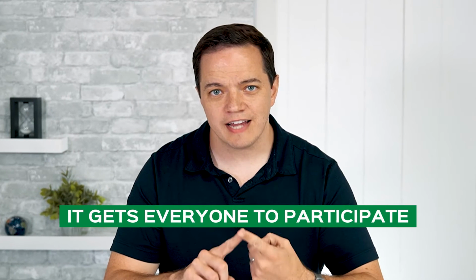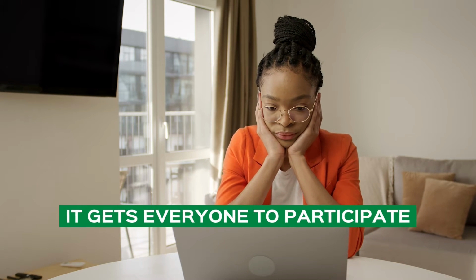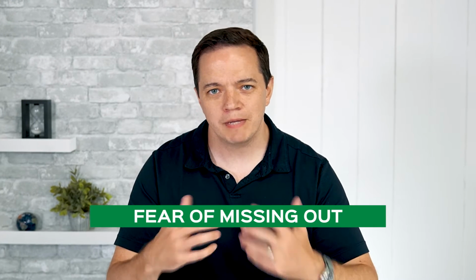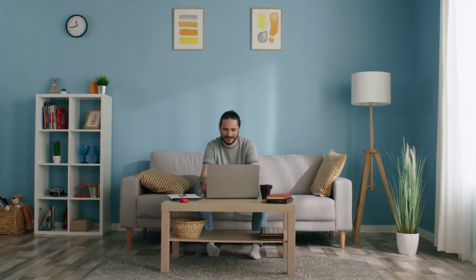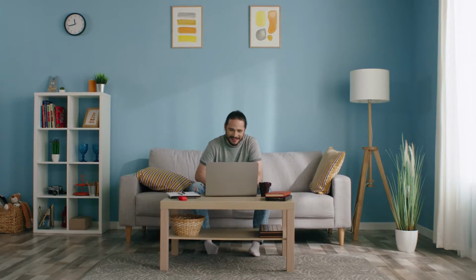This works really well for 2 reasons. First, it gets everyone to participate, so you overcome that fear of being the only one typing in the answer. The second is there's a bit of fear of missing out. If everyone else is doing it, people want to participate. And you've made it slightly fun and enjoyable to try it out just once. Plus, it's kind of cool to see all the responses fill up in the chat all at once.